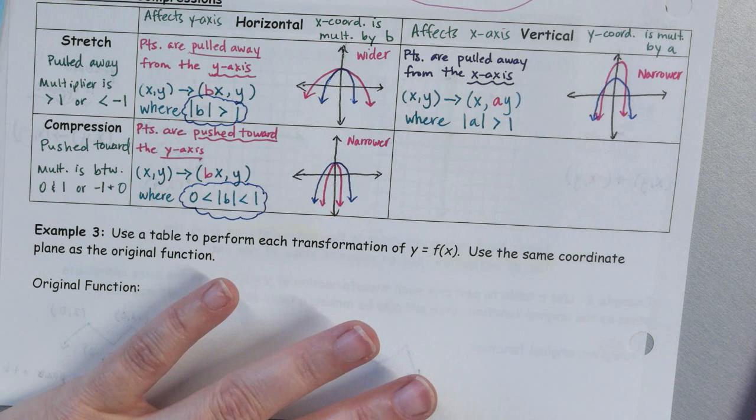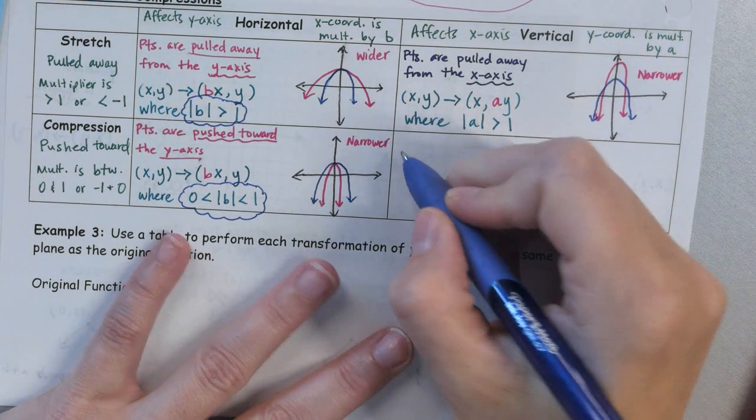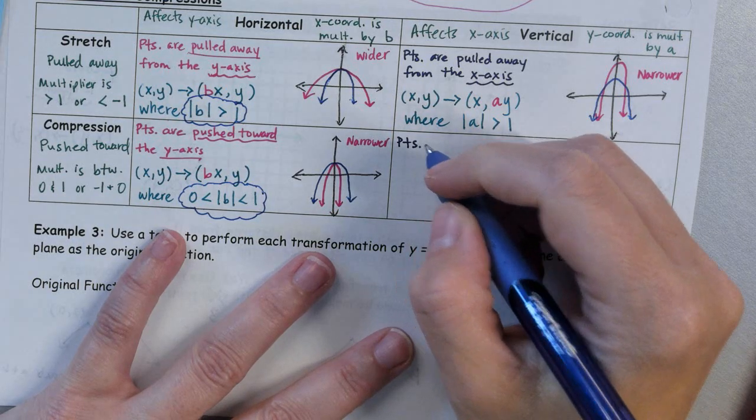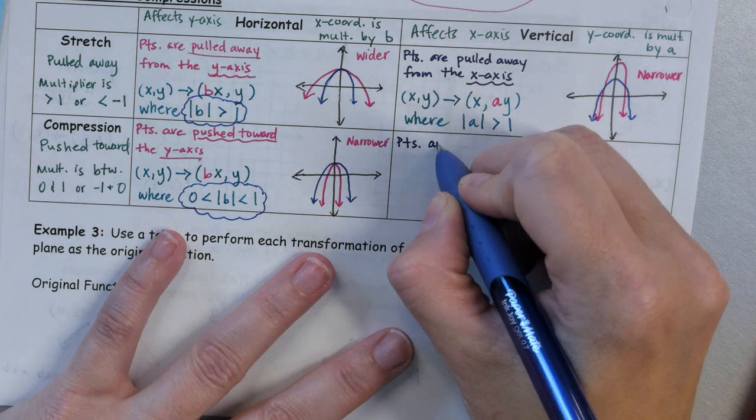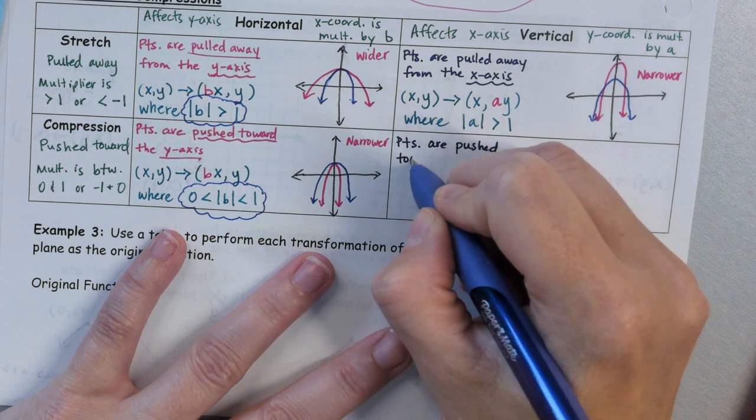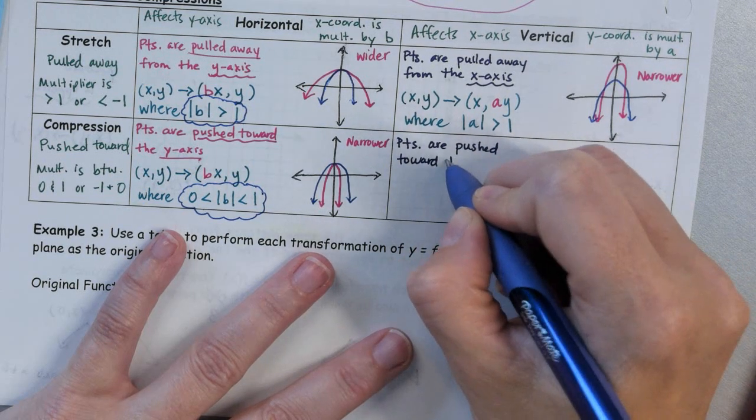Alright, and then just based on pattern, because I have a feeling you guys are pretty good at picking up on patterns, I feel like you could fill in this last box. So for this one, the points are pushed towards the x-axis.